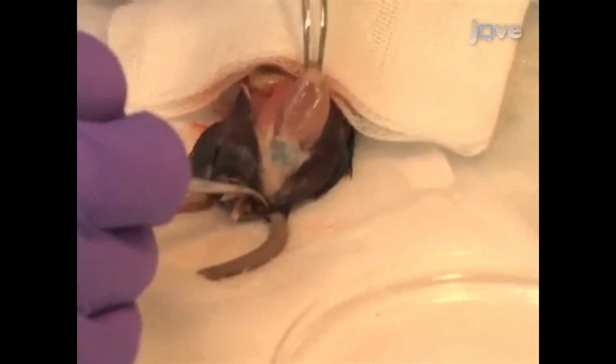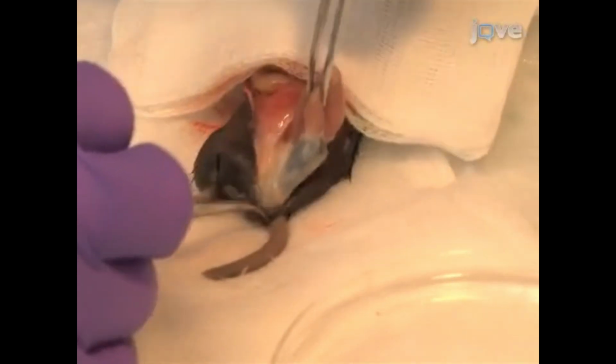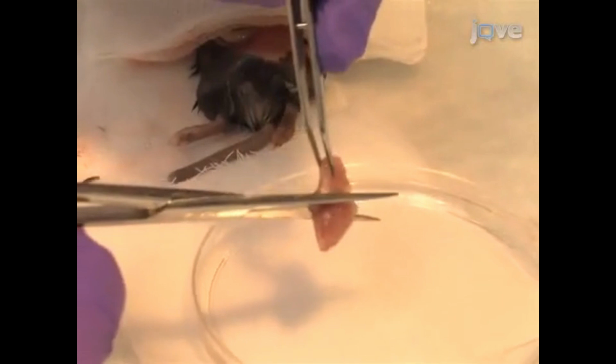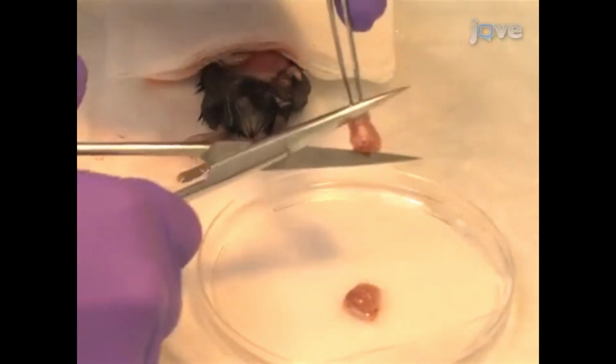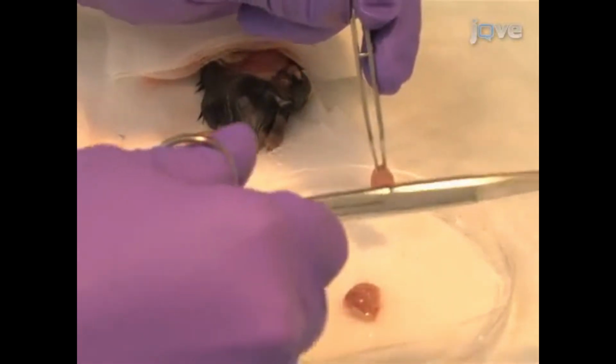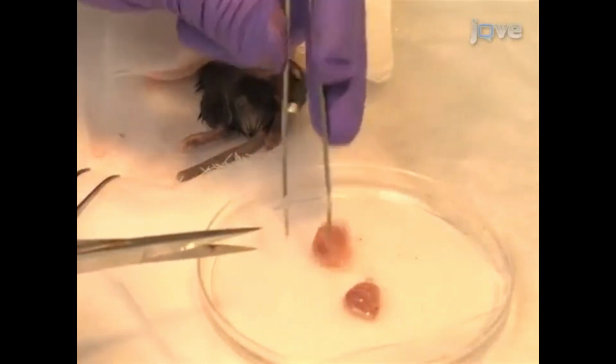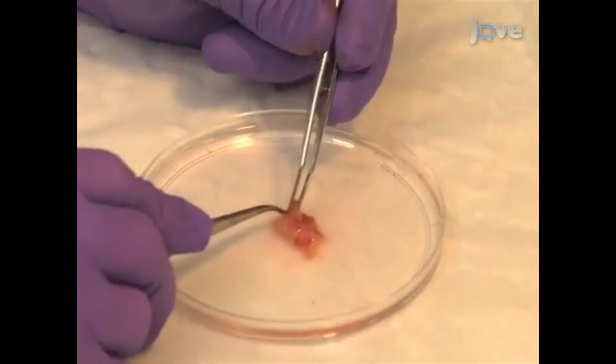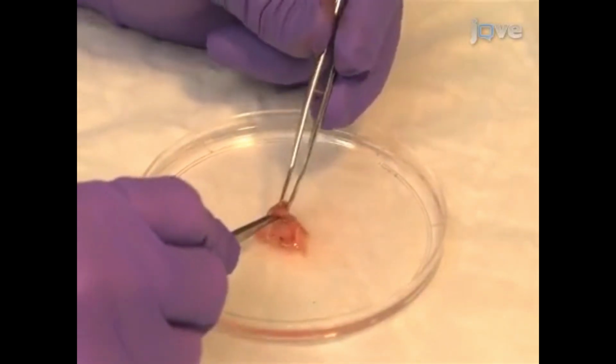To obtain bone marrow to use as a staining control for flow cytometry, use a pair of sharp scissors to cut at the ankle and top of the femur. Place the limb into a new petri dish. Then cut off the knee, leaving a linear piece of femur and a second piece containing the tibia and fibula. Using forceps, pull off the muscle to reveal the tibia, fibula, and femur.